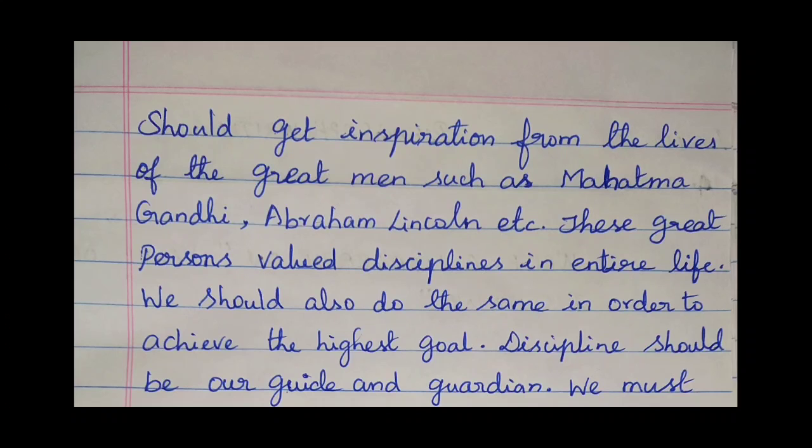We should get inspiration from the lives of the great men such as Mahatma Gandhi and Abraham Lincoln, etc. These people followed discipline in their life.